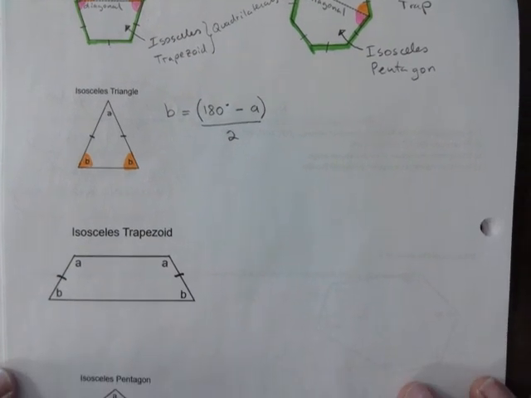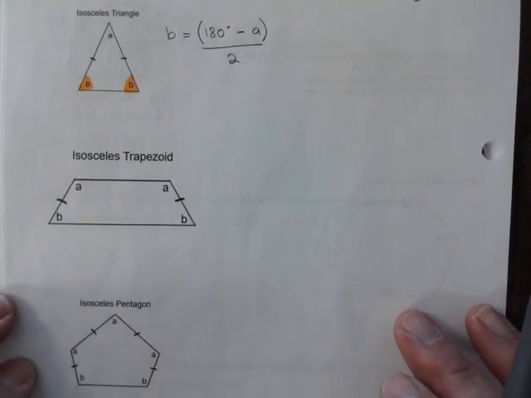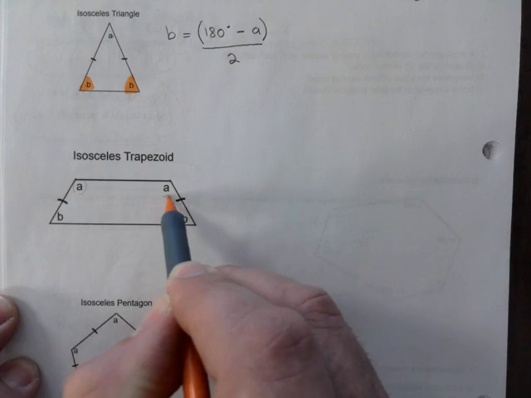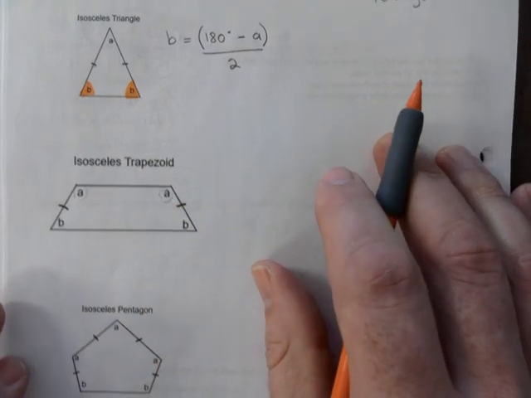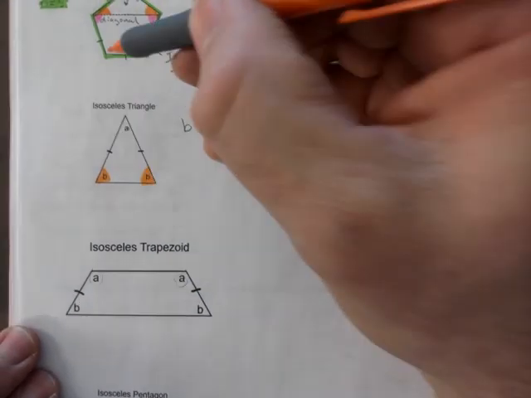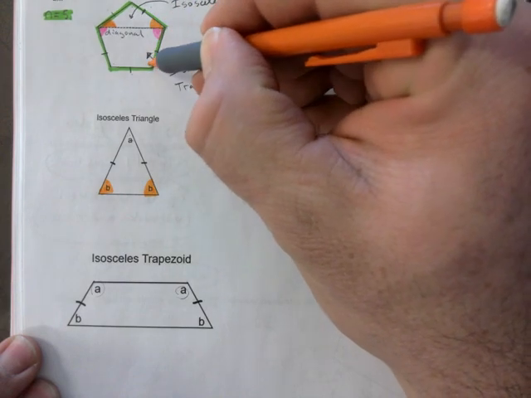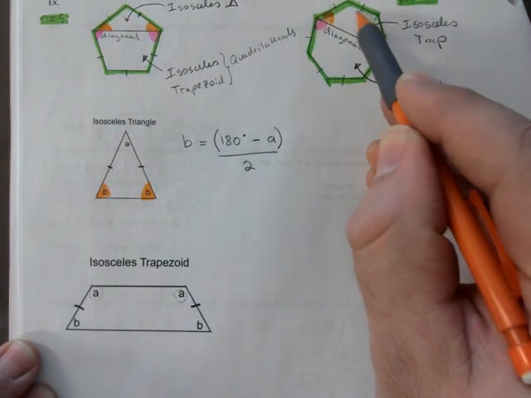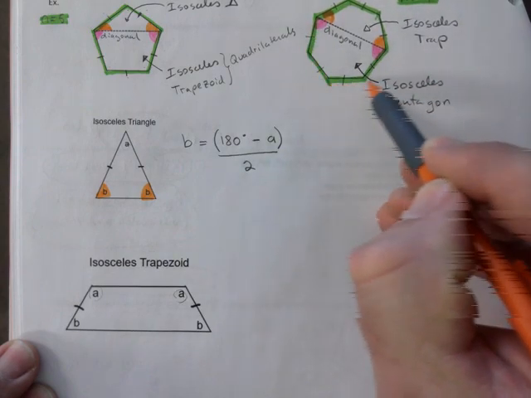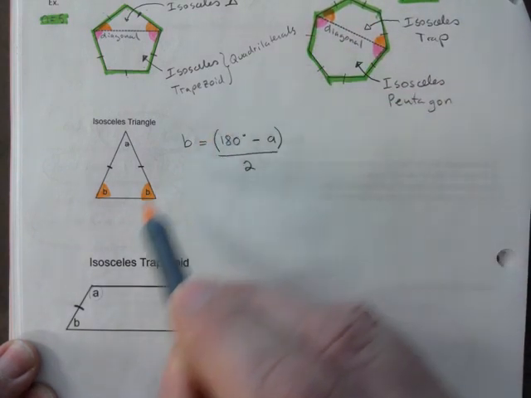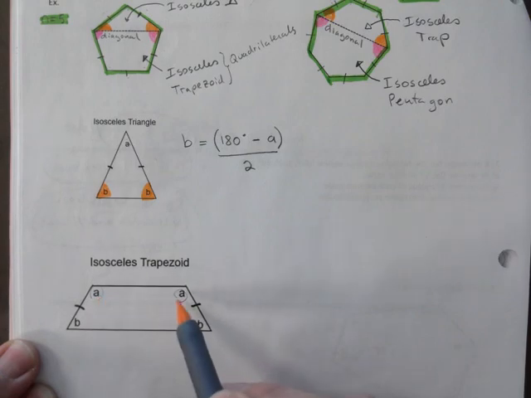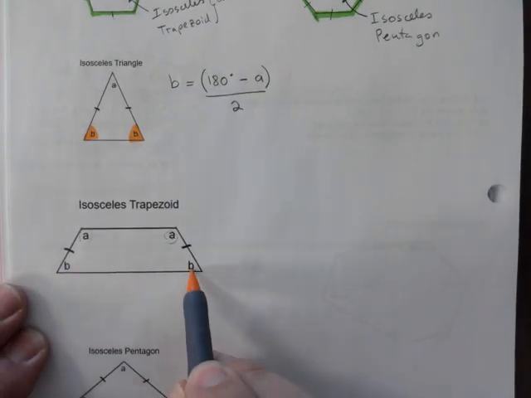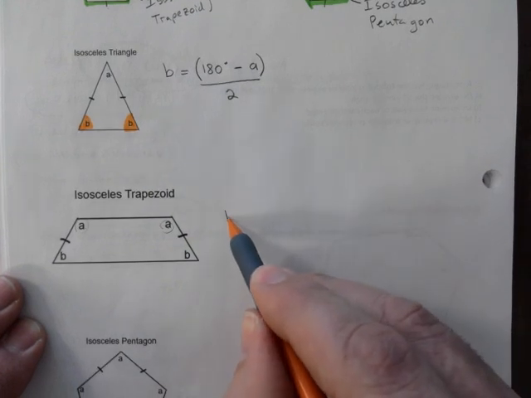Over here for the trapezoid, these ones are the interior angles here. You've got to be creative here. If you look at this trapezoid here, these two are two interior angles of this heptagon. And those I could transfer in here. I call them A, right?